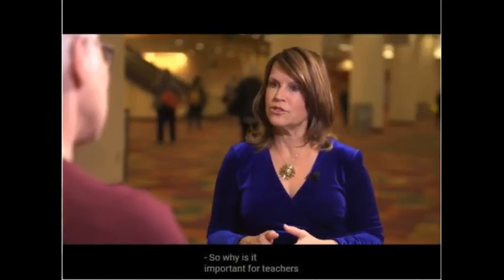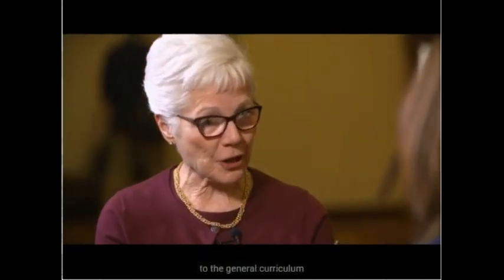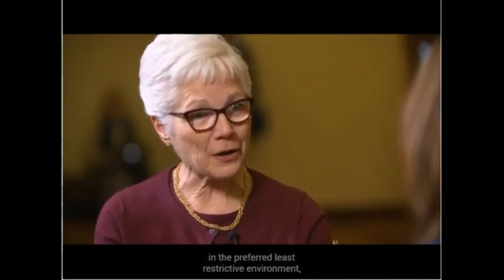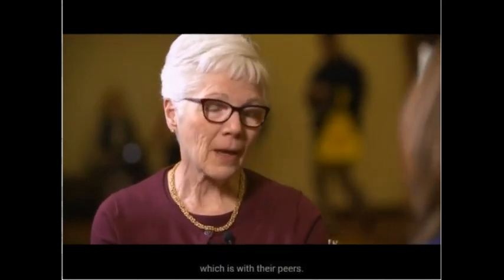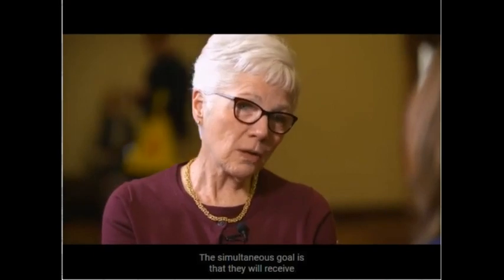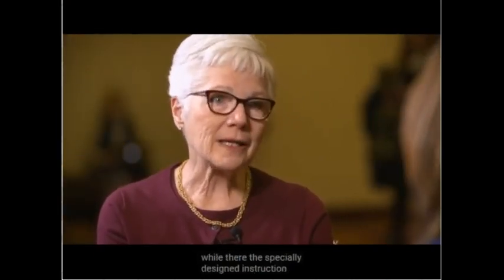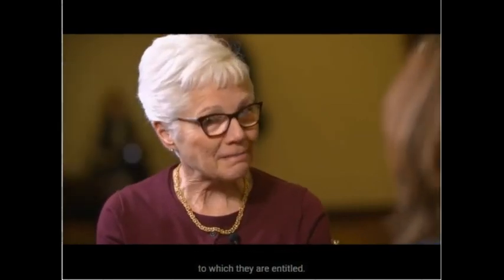So why is it important for teachers to be able to co-teach? Now, the promise of co-teaching is really about a dual goal. The first part of the goal is to provide students with disabilities meaningful access to the general curriculum in the preferred least restrictive environment, which is with their peers. The simultaneous goal is that they will receive, while there, the specially designed instruction to which they are entitled.